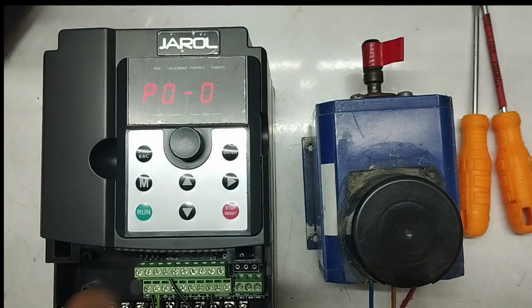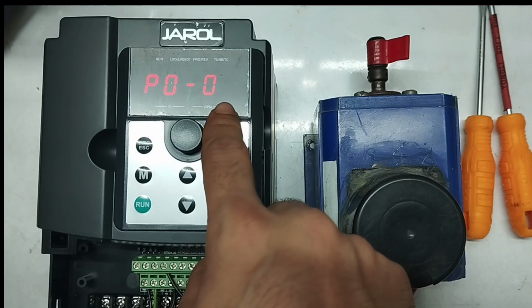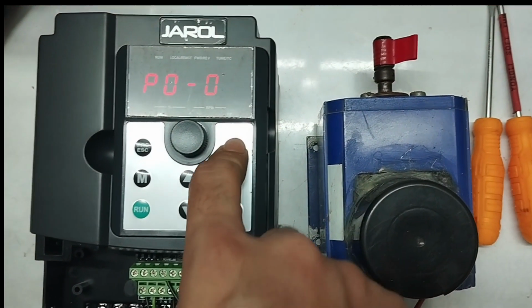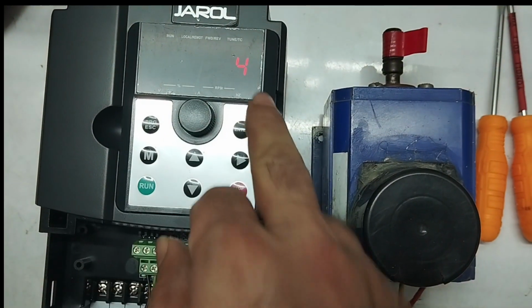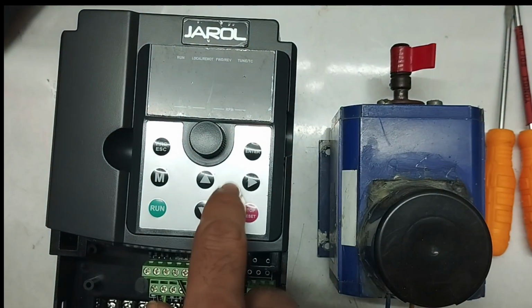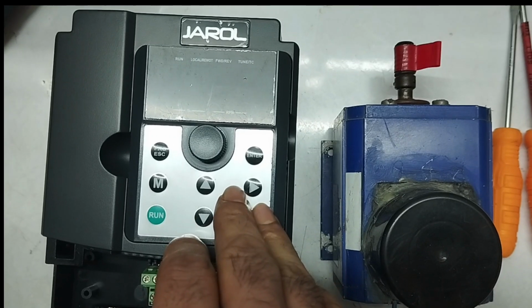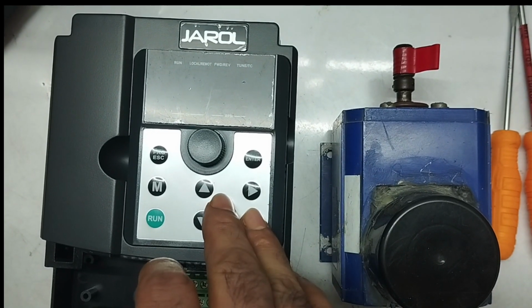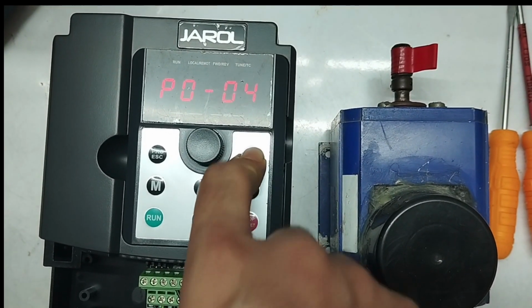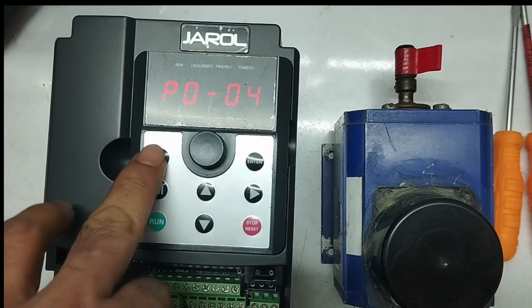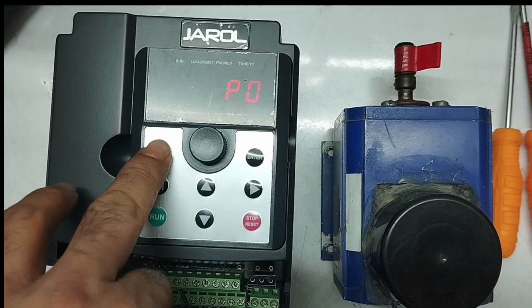P003, this code for frequency command, enter. Here is 4. From keypad we can vary the frequency or motor RPM, enter. Exit.